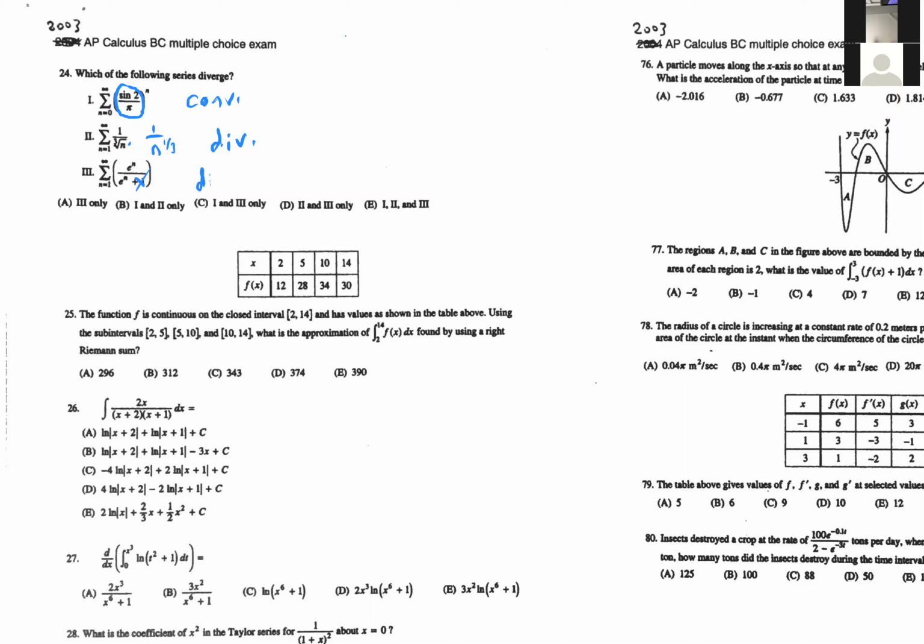You could also do L'Hopital's rule here, if you have infinity over infinity. Actually, that wouldn't help you, never mind, because you keep getting the same thing. So you would just simplify this limit to equal 1. And if it doesn't equal 0, it diverges. So for 24, the 2 series that diverge would be number 2 and 3. So that would be letter D.